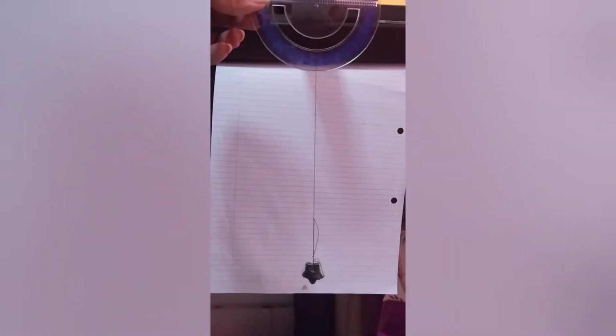Now we are going to look at part B of the experiment. For part B, the length of the pendulum is fixed at 1 meter, and the angle is fixed at 70 degrees, and the time taken for 5 oscillations is recorded using a stopwatch. Again, we use the protractor to measure the angle of 70 degrees, the pendulum was released, and the time taken for 5 oscillations is recorded.